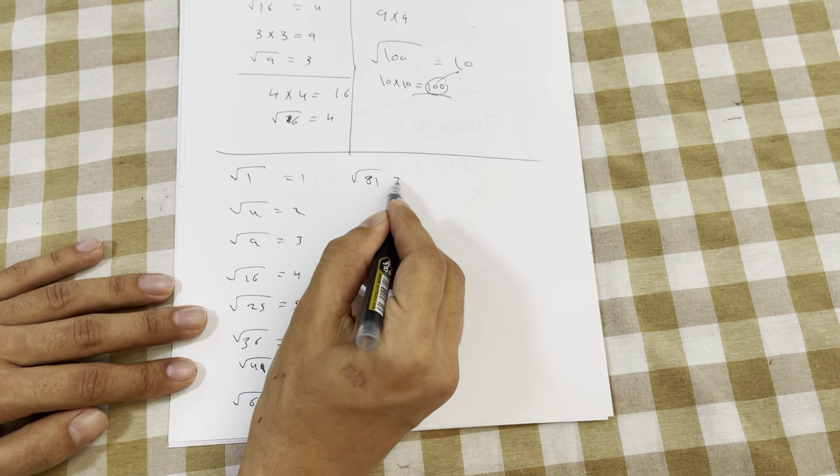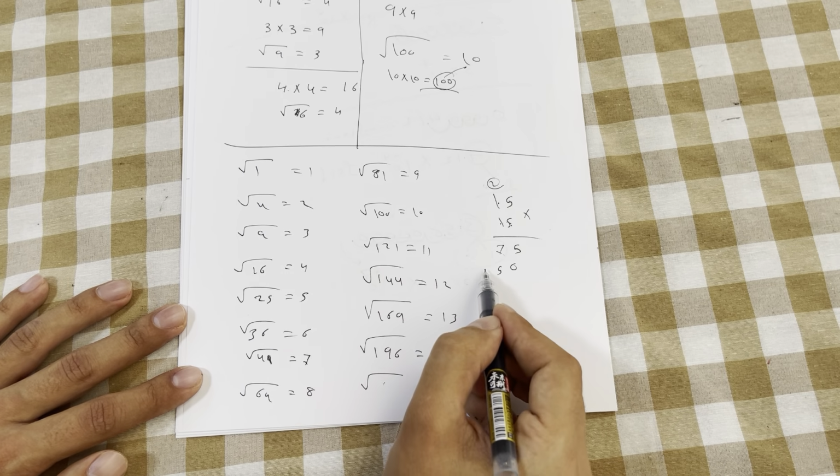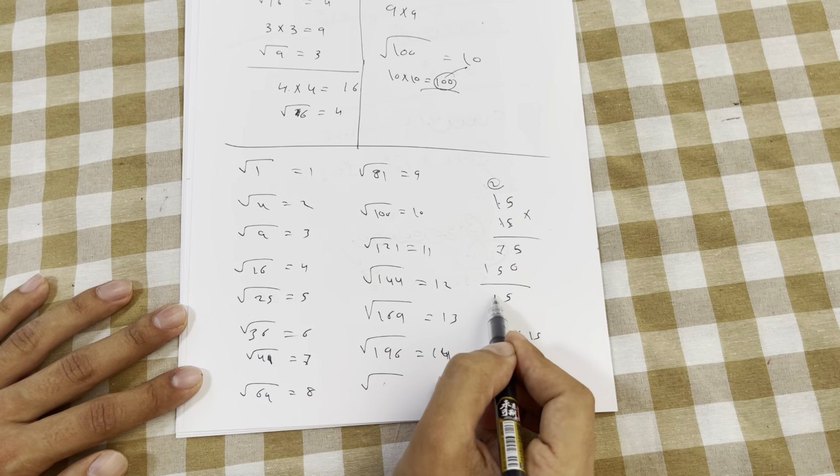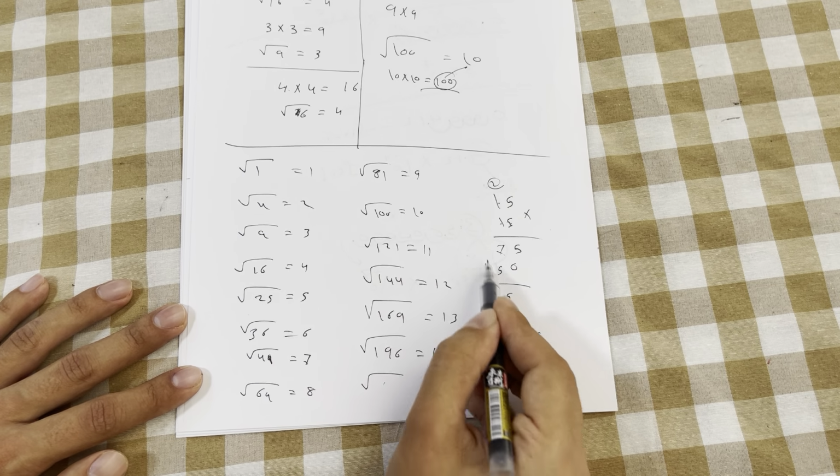15 times 15. For example, if you forget 15, you have to multiply 5 times 5, which is 25, and 5 times 1, which is 5, plus 7, and you have to put a 0. Then 1 times 5 and 1 times 1. Okay, now you can see 225 equals 15. Okay, and so on.